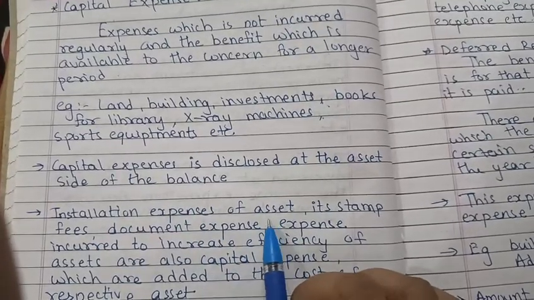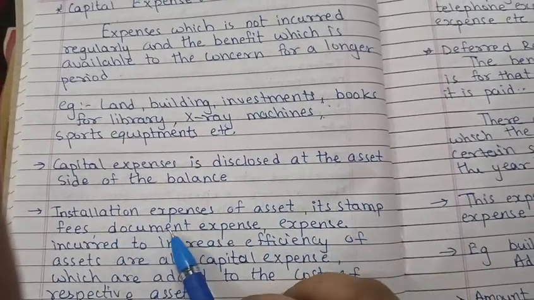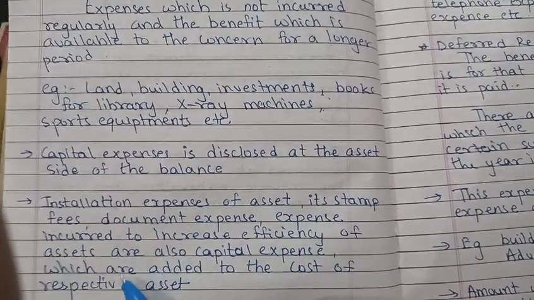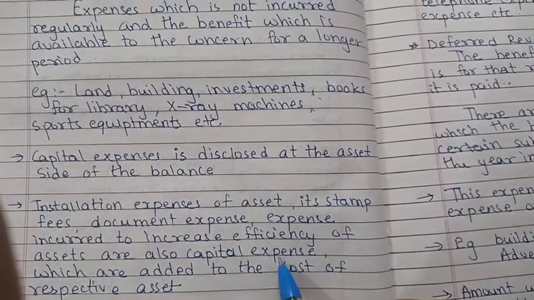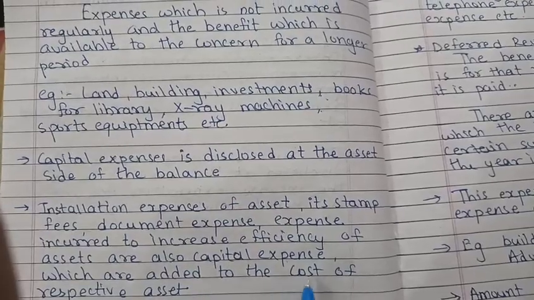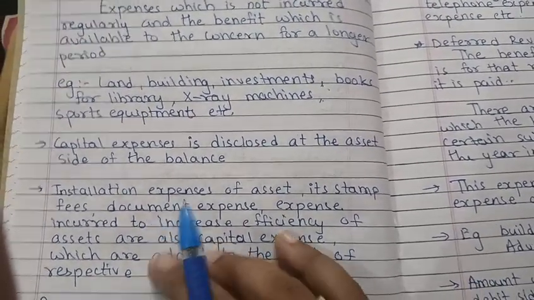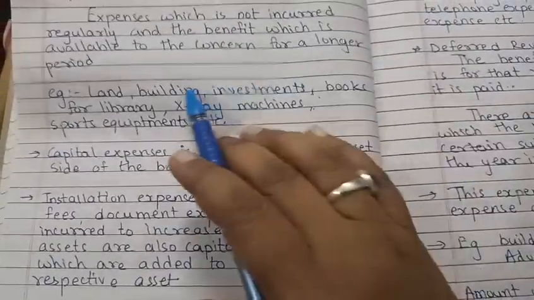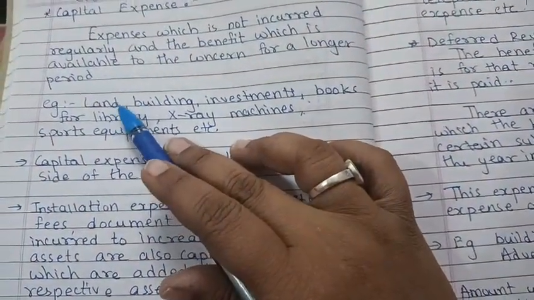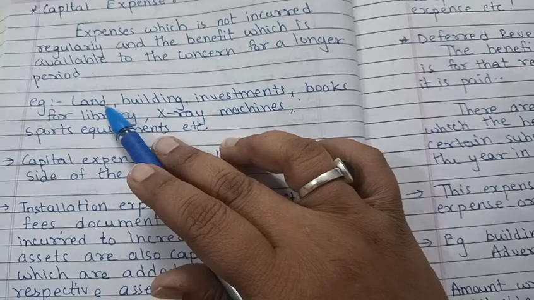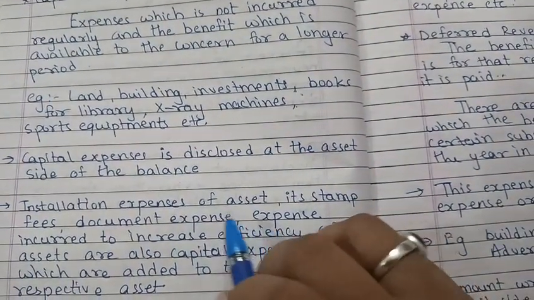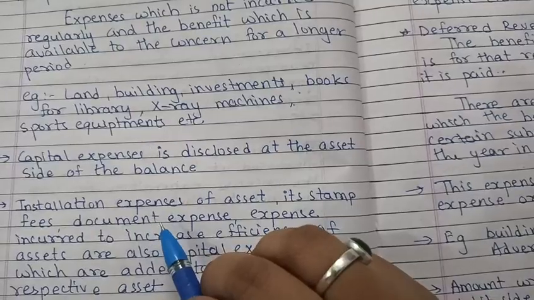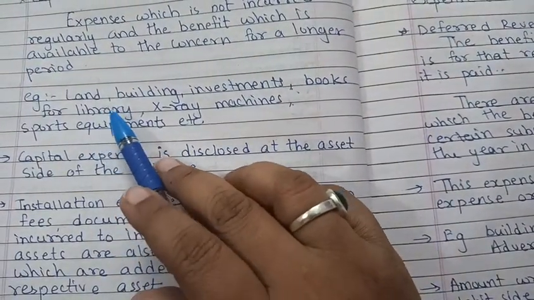Installation expenses of assets, stamp fees, documents expense, and expense incurred to increase the efficiency of assets are also capital expenses, which are added to the cost of the respective asset. For example, if we have purchased land, whatever expenses we have incurred on documents of that particular land are included in the cost of the land.